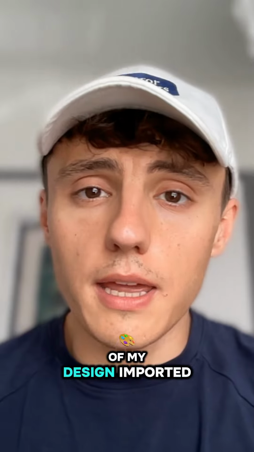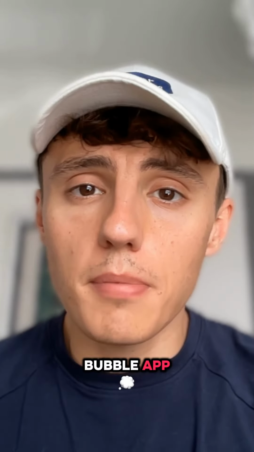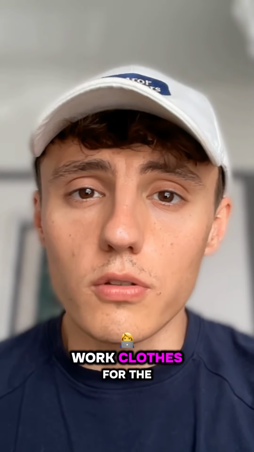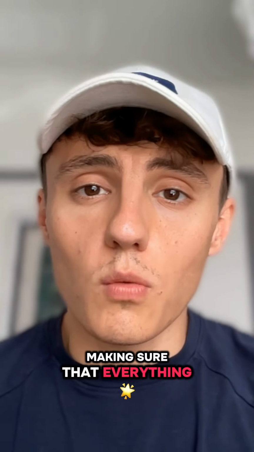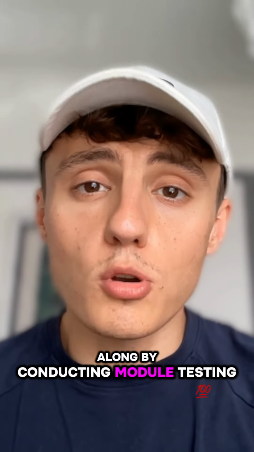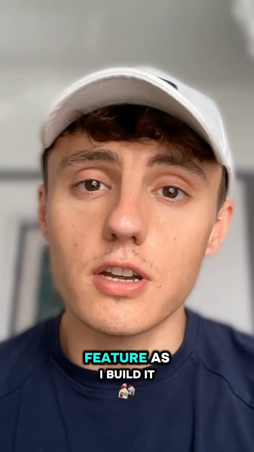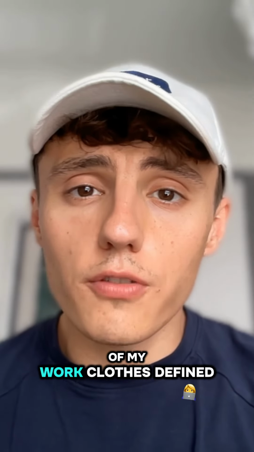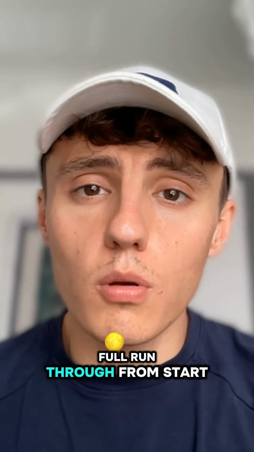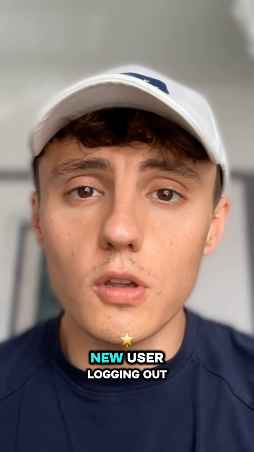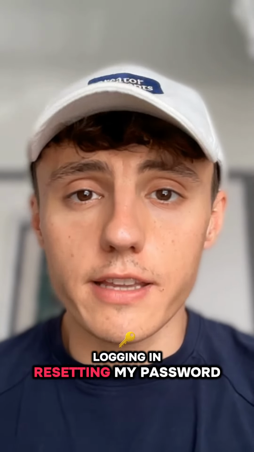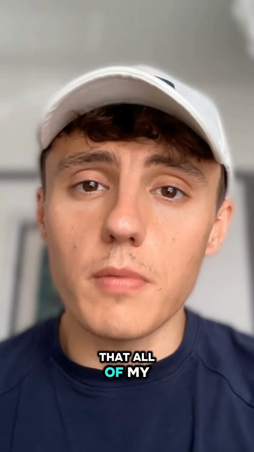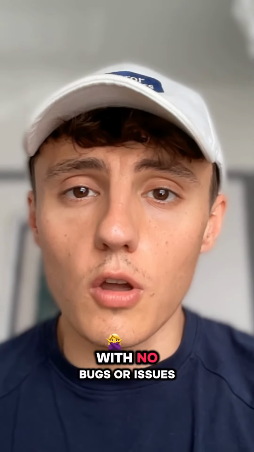Once I had all of my design imported from my Figma into my Bubble app, I can then start to build up the workflows for the actual features, making sure that everything works as I go along by conducting module testing where I test each feature as I build it. Once I had all of my workflows defined, I'd then do a full run through from start to finish, signing up as a new user, logging out, logging in, resetting my password, and then making sure that all of my features work as expected with no bugs or issues.